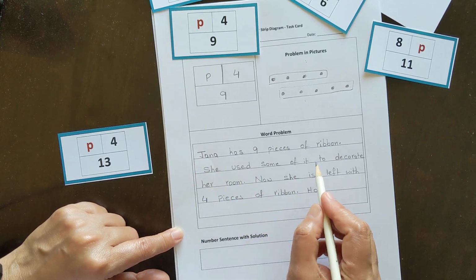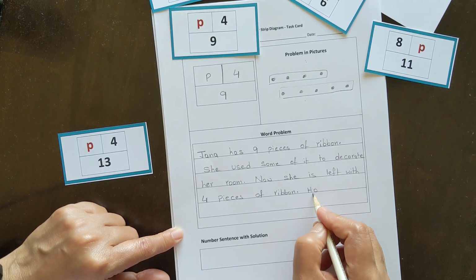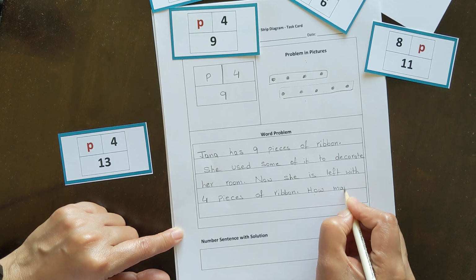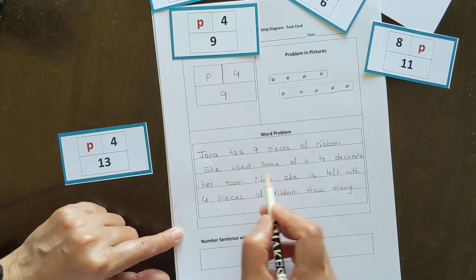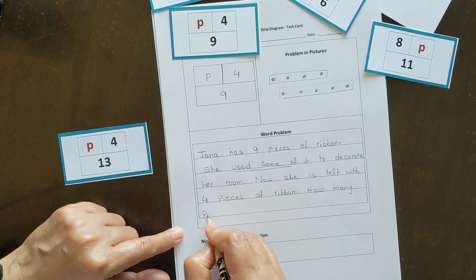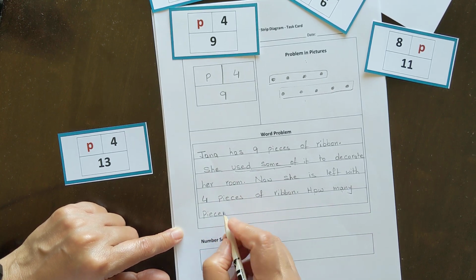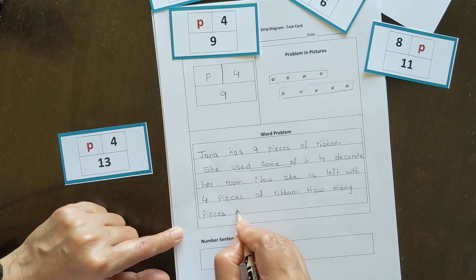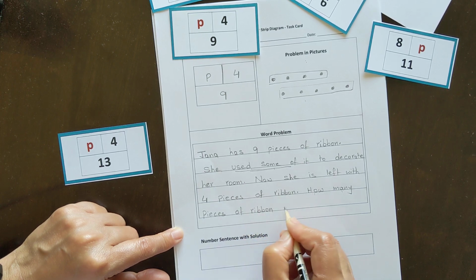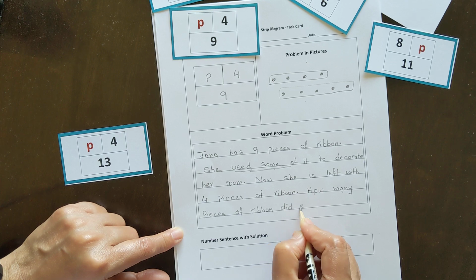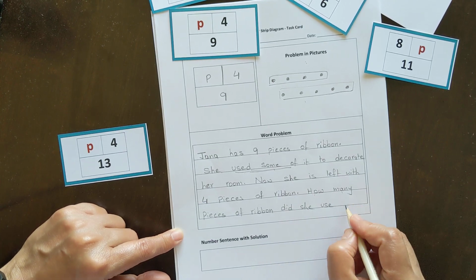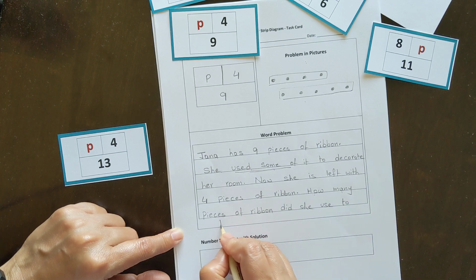This is all the information, and the question is how many. She used some, right? So how many pieces of ribbon did she use to decorate her room?